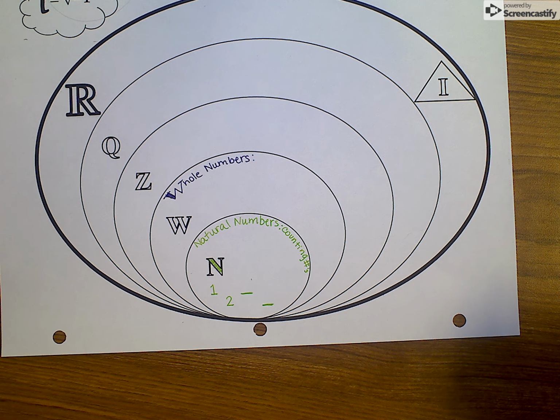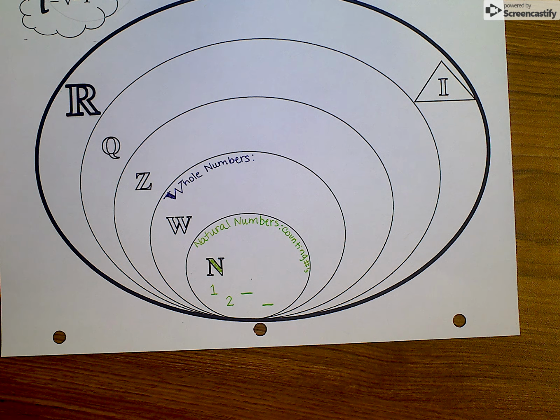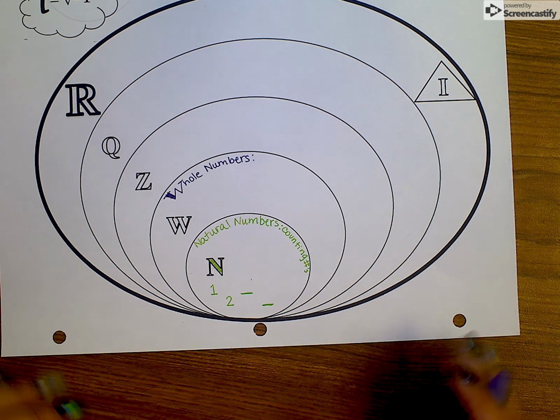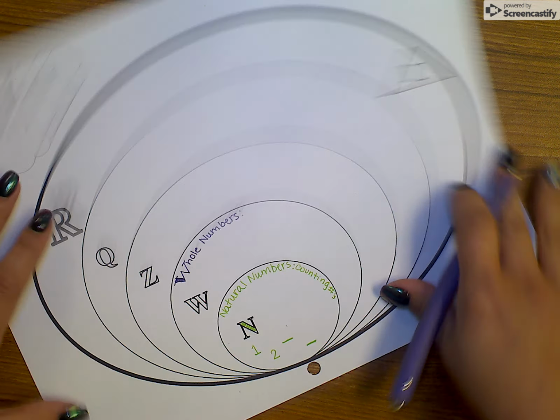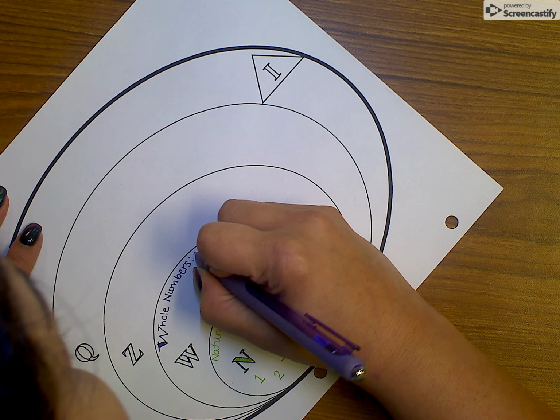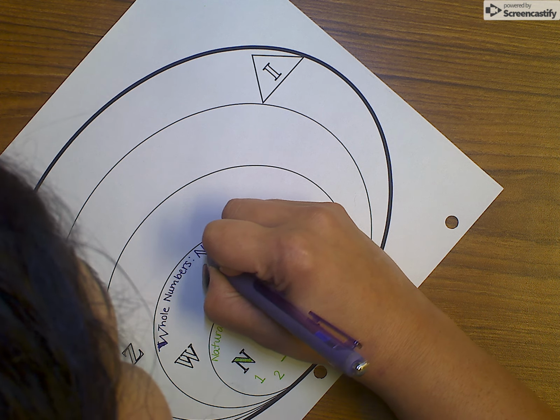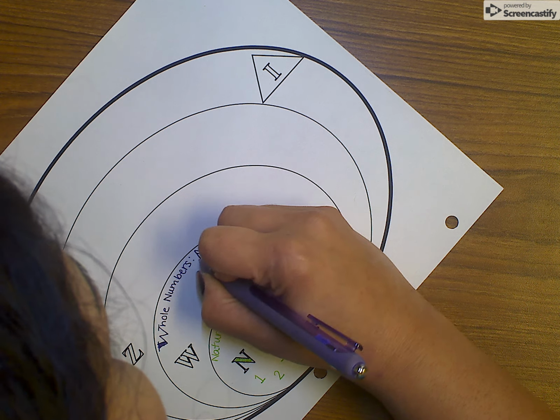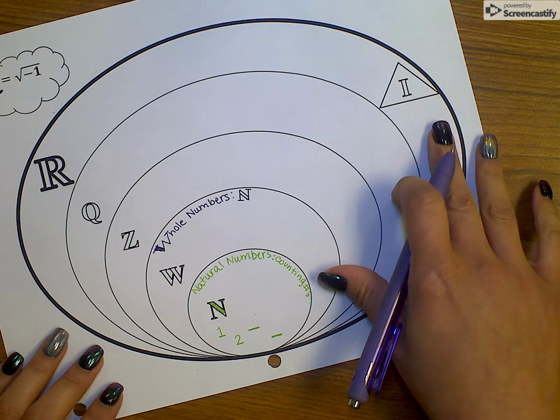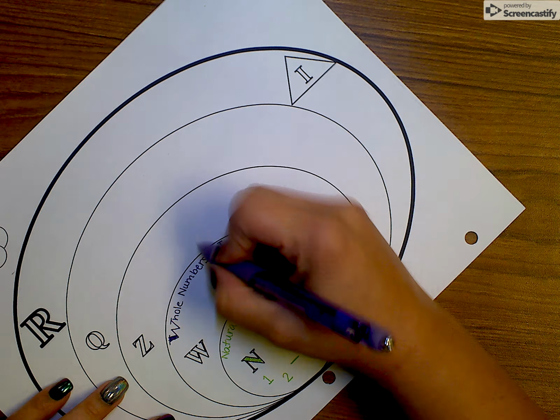Now, specifically, the difference between whole numbers and natural numbers is it takes the natural numbers, so I'm just going to write that in. It's the natural numbers and 0.